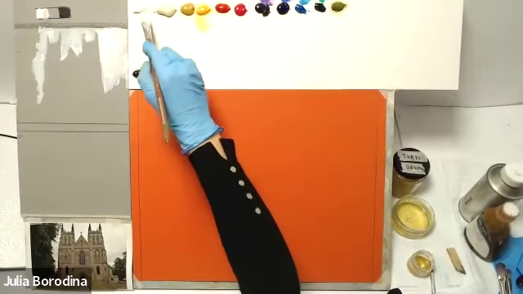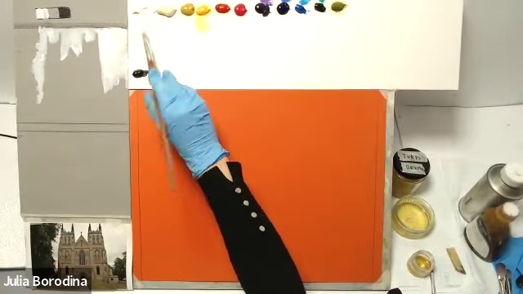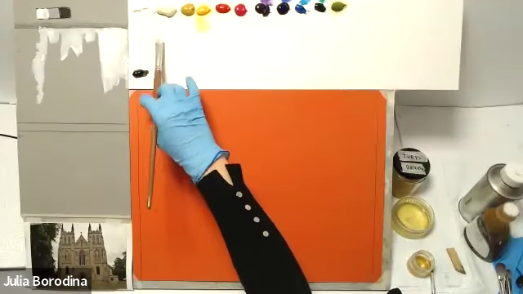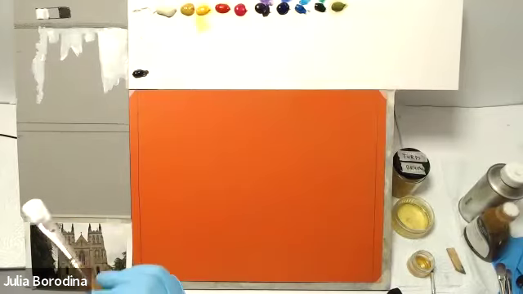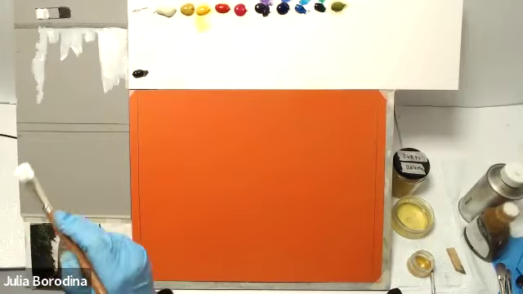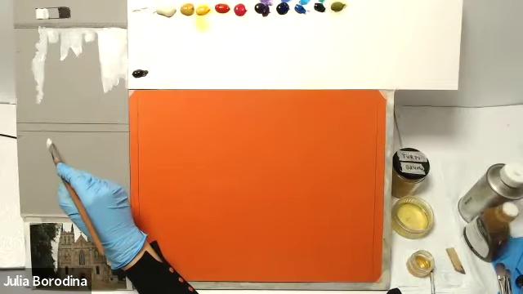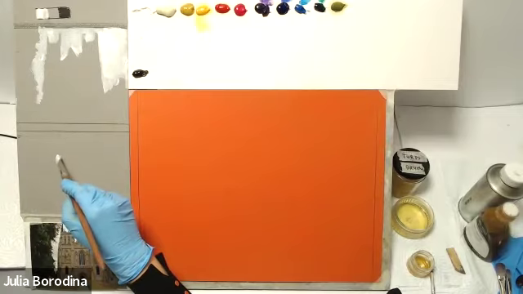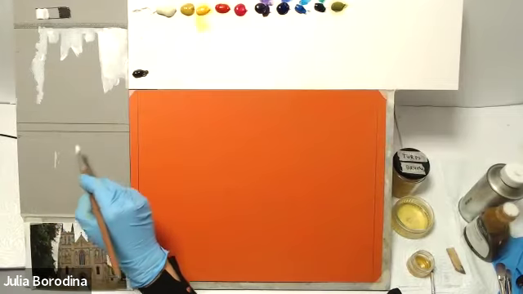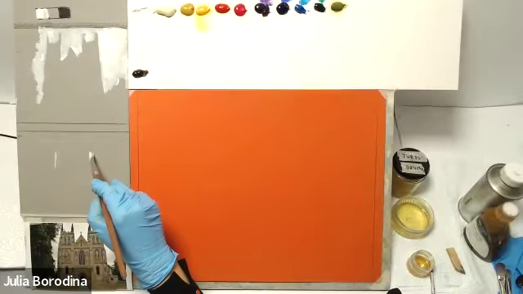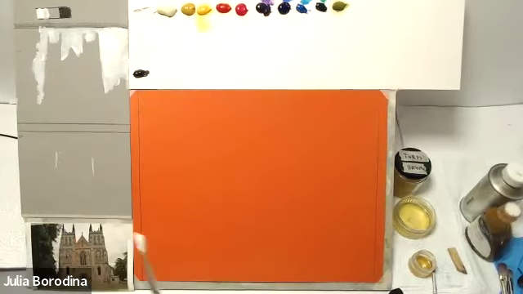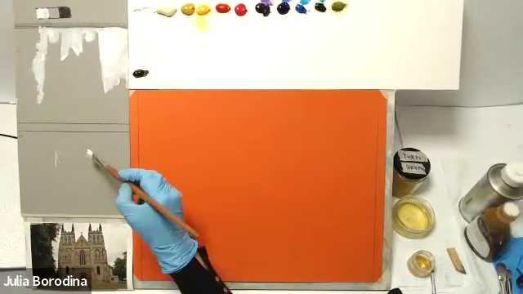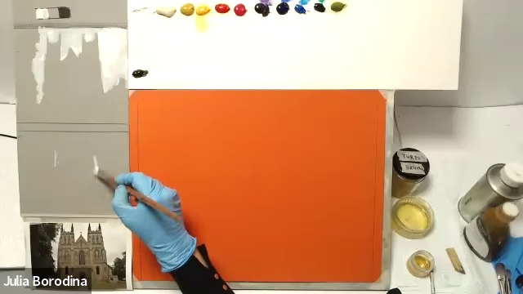Before I go to my black, I want to straight away think about my second design. Again, just pre-mixing some more white. This time I want to do something similar, but it's going to be much smaller. I'm going to find maybe a silhouette of my cathedral as a whole shape first. That's going to be a little bit too narrow. A tiny bit wider, that's probably enough.